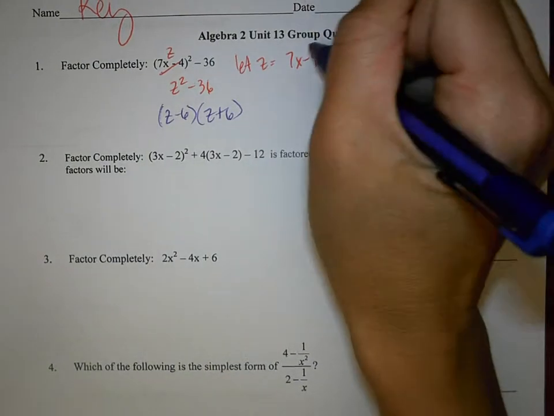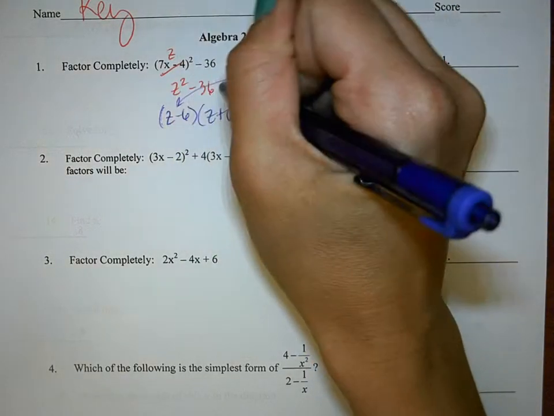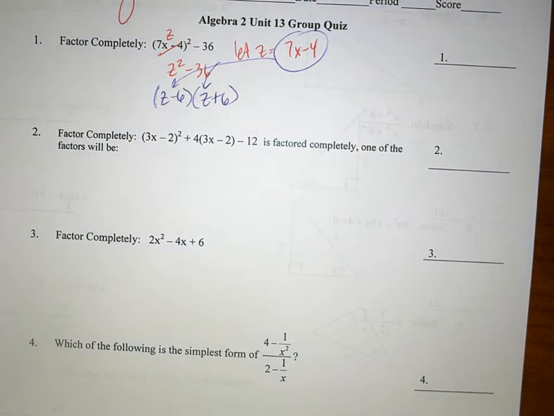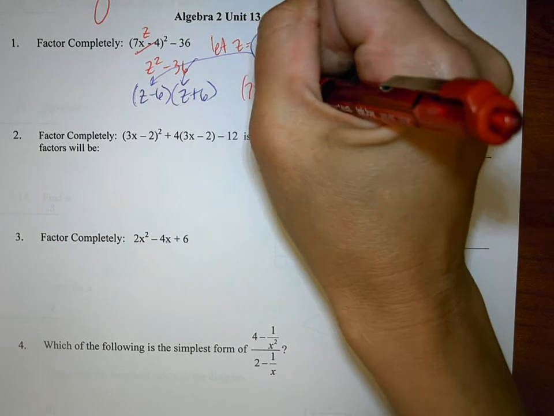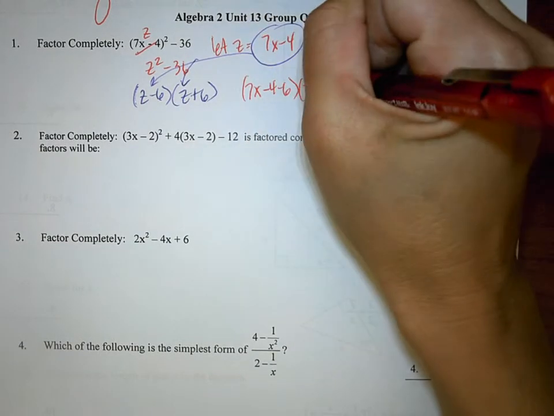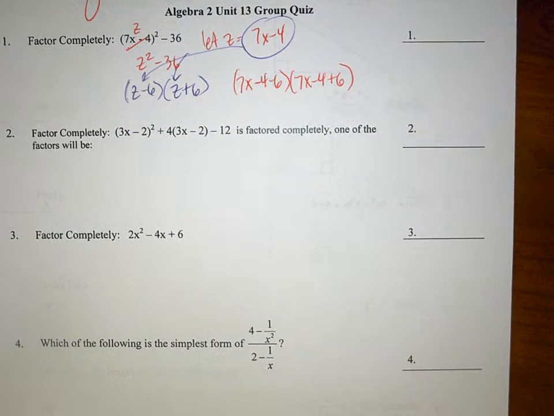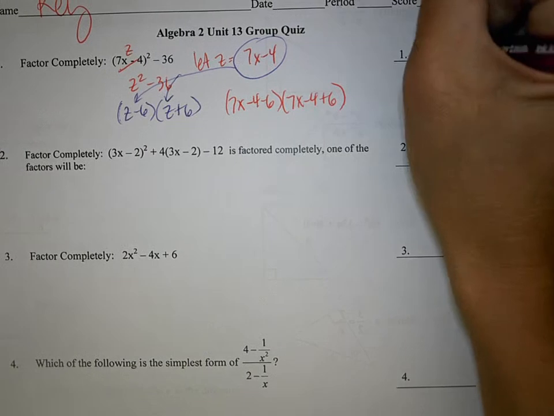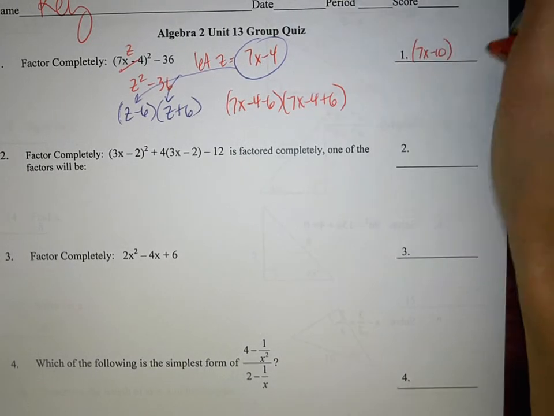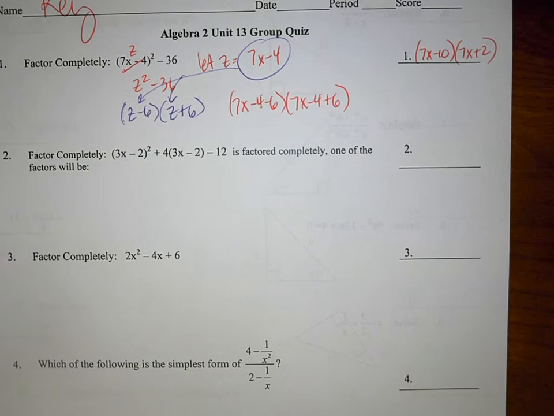No. At this point, we take 7x minus 4 and plug it back in for z into my factor part. So we end up with 7x minus 4 minus 6 and 7x minus 4 plus 6. And then if you combine like terms, you do. And negative 4 and negative 6 make. And negative 4 and positive 6 make. And there's your answer.